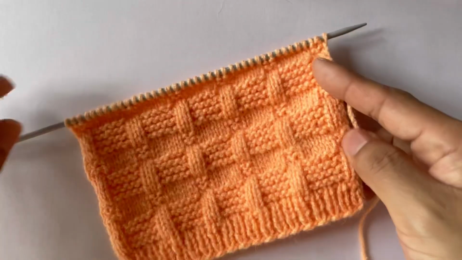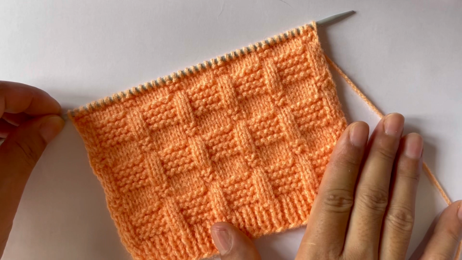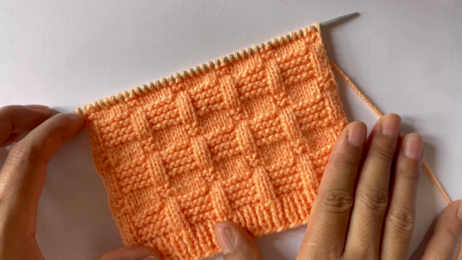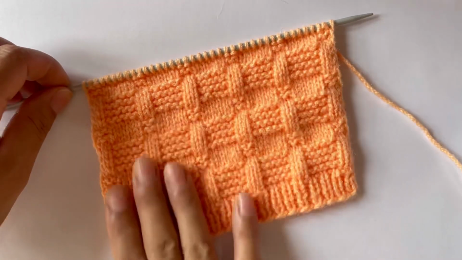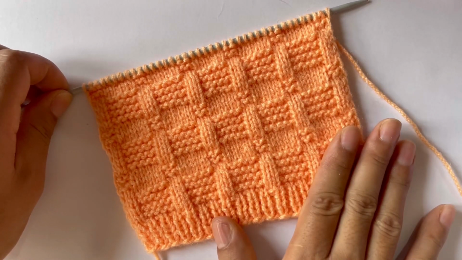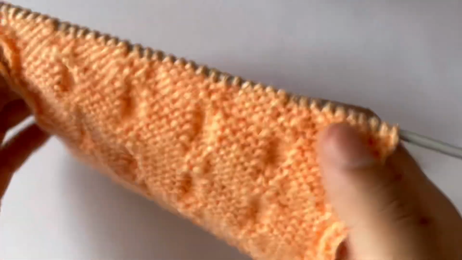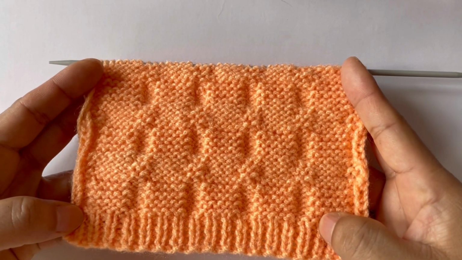In this video we are going to learn to knit this easy, beautiful pattern. You can use this pattern in your baby's blanket, gents' sweater, or ladies' sweater. See, this is the way it looks. The wrong side looks like this.